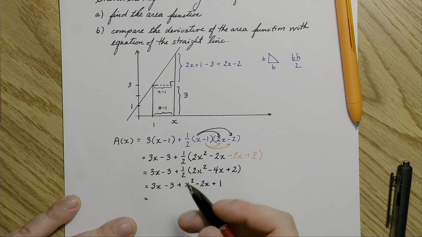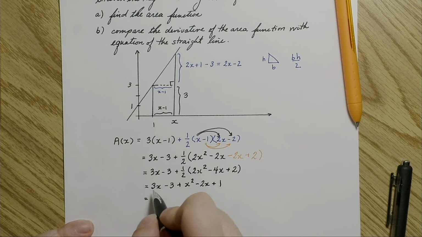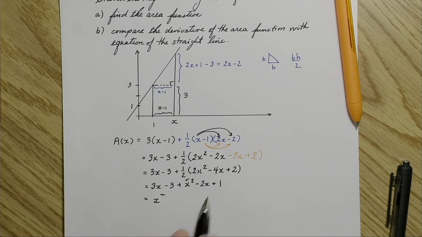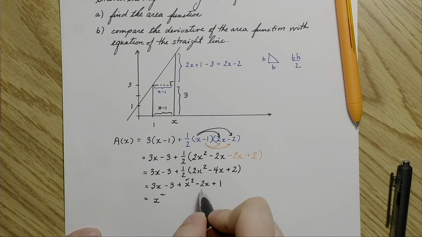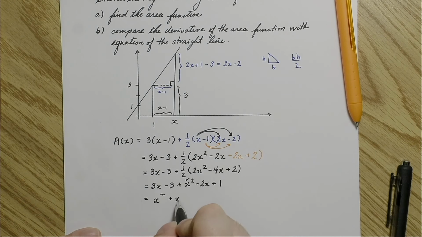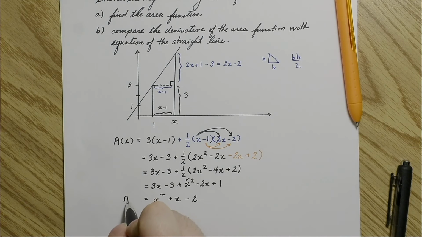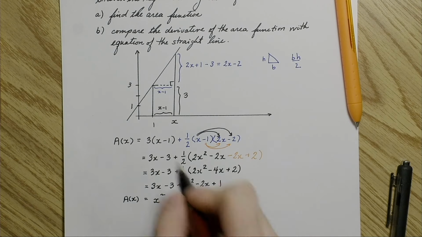I'm almost done. I keep simplifying it so that I have x squared. Oops, my pen slipped. 3x minus 2x, that's just 1x. And then minus 3 plus 1 gives me minus 2. Okay, and that's the formula for the area under the curve from 1 to x.